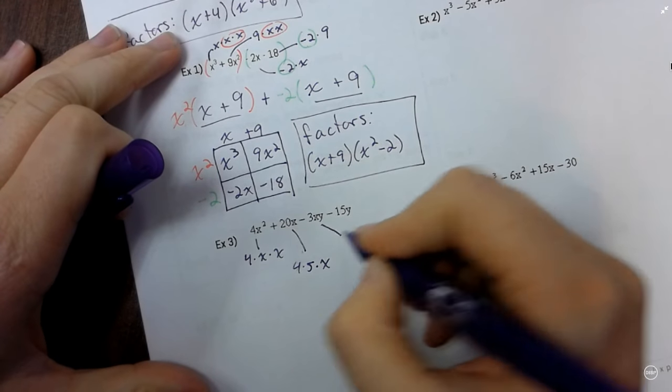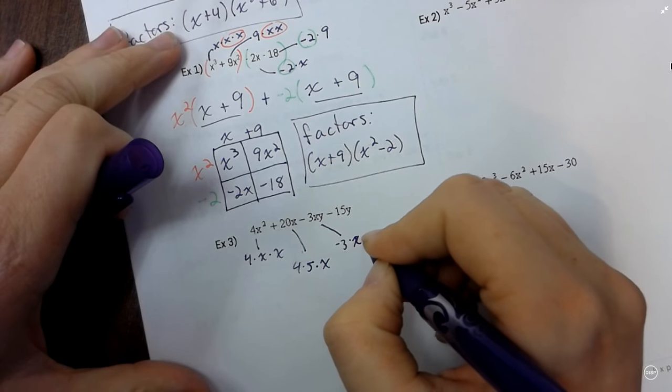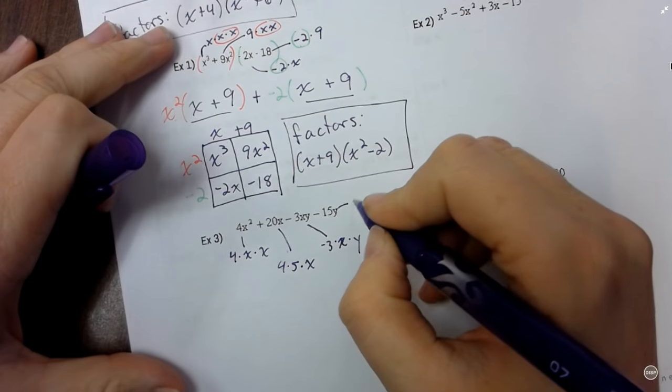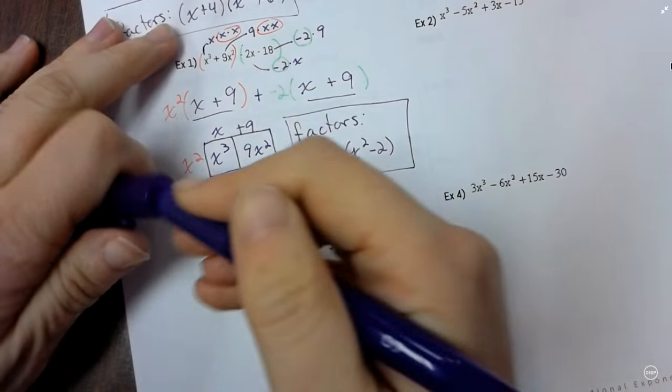And then negative 3xy is negative 3 times x times y. And negative 15y is negative 3 times 5 times y.